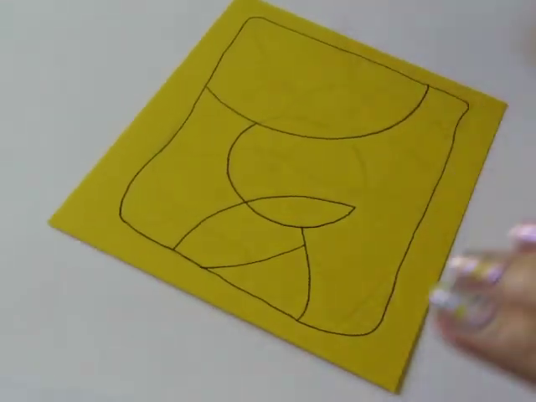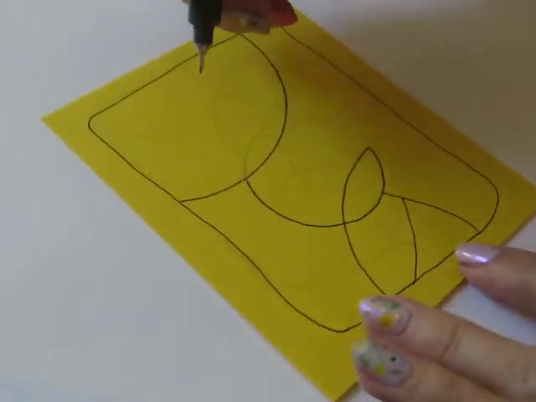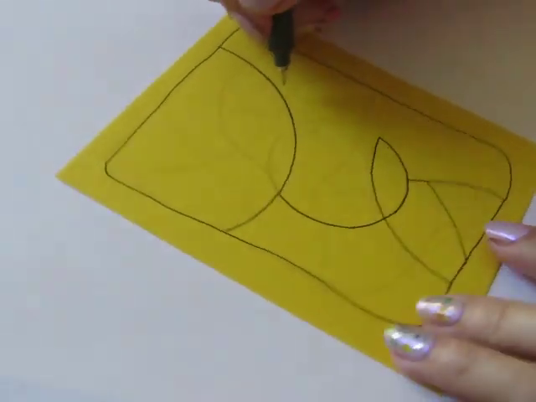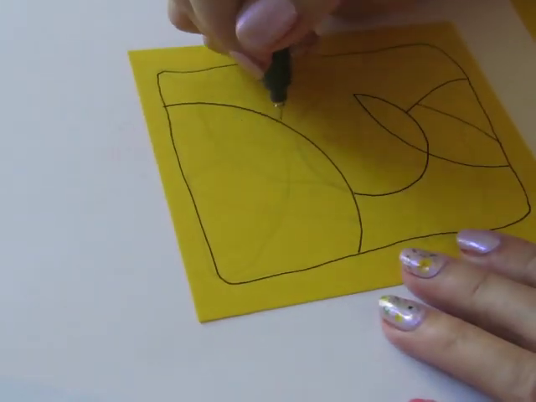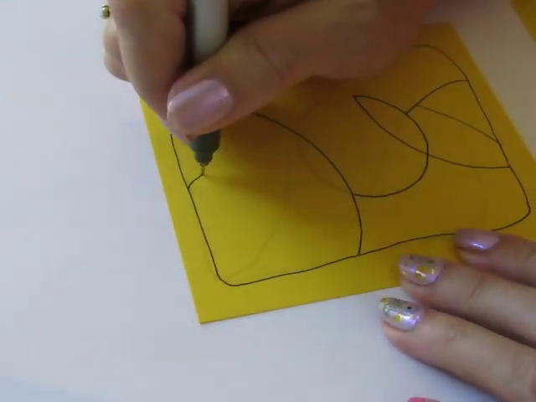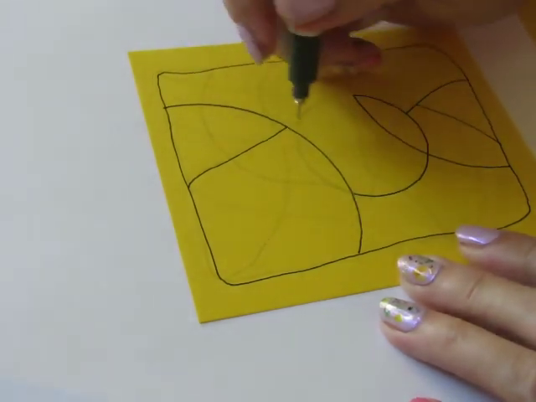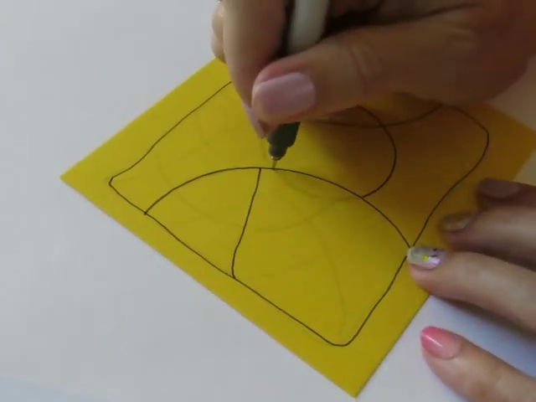That. I still might edit again and make some of these shapes a little bit bigger, because I don't want my shapes that small.